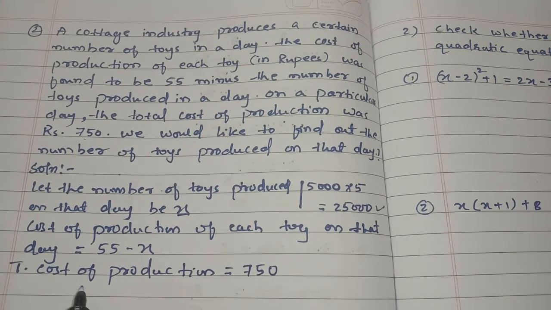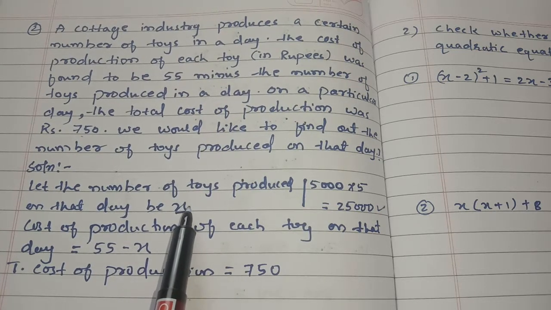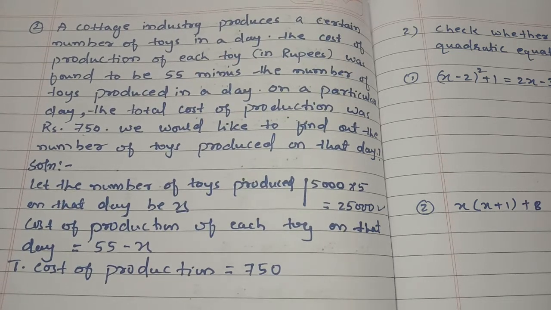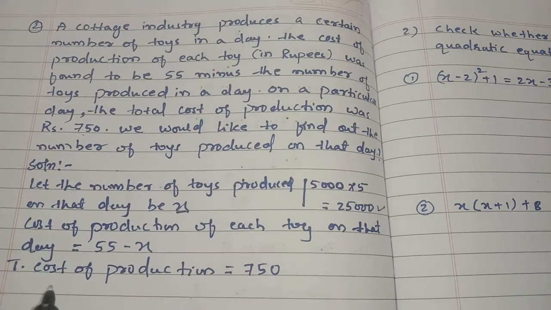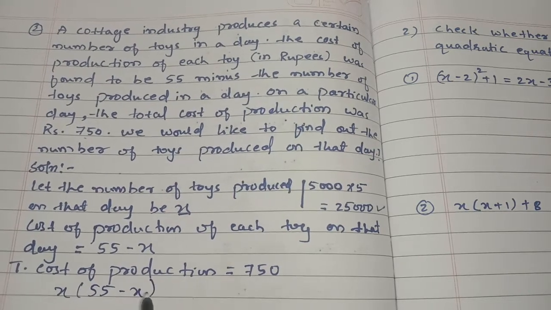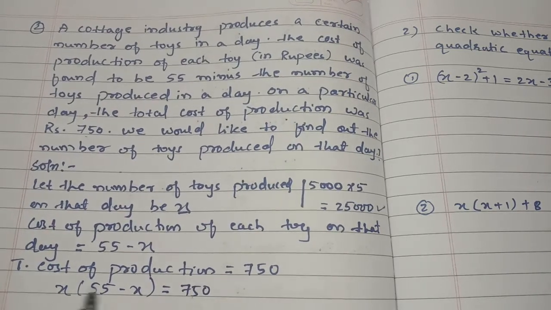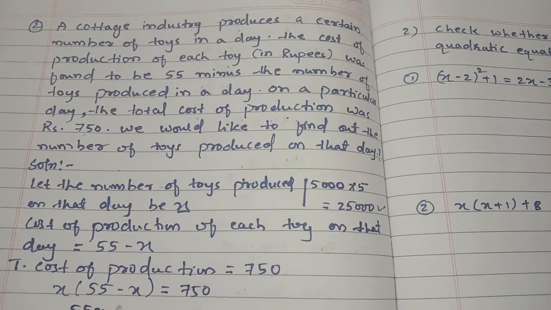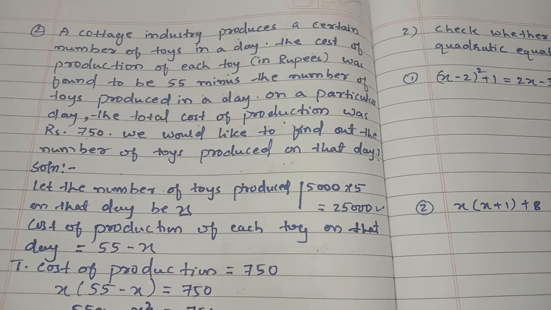Now, as I told you how to get the cost of production, if you multiply the number of toys and the cost of each toy, you get the total cost of production. We have to multiply this one and this one. X into (55 minus X) is equal to 750. X into 55 is 55x. X into minus X is minus X square, is equal to 750.